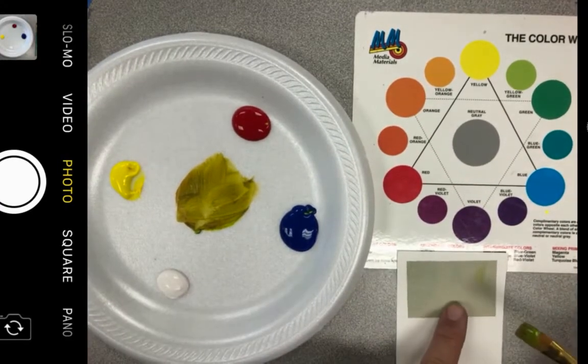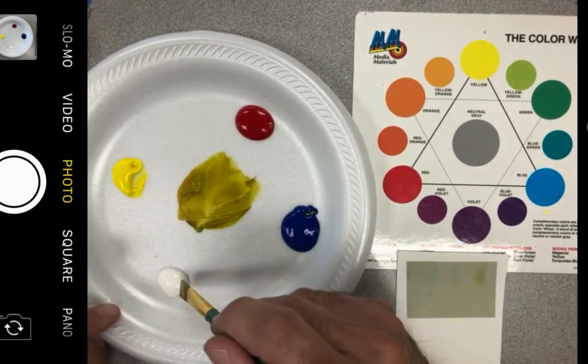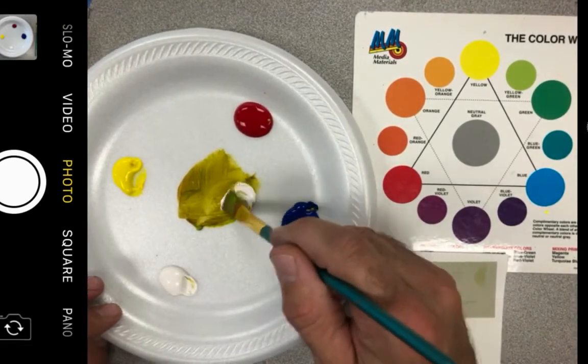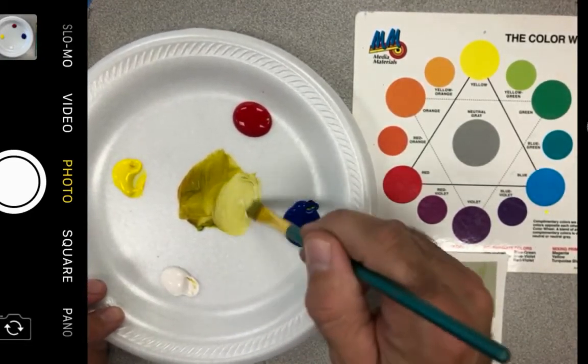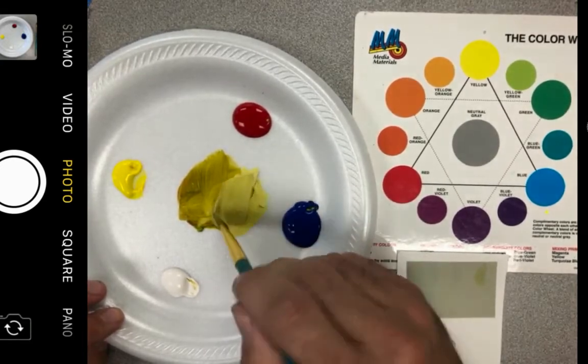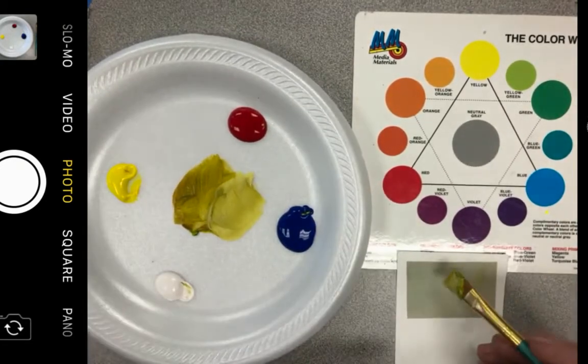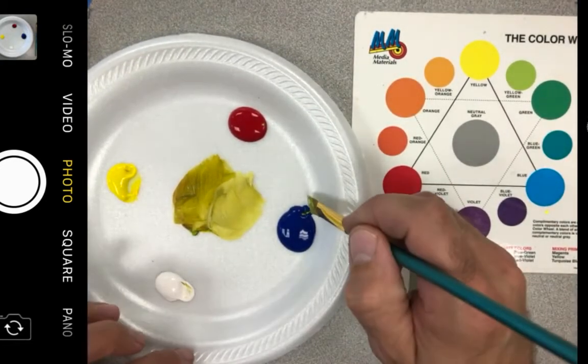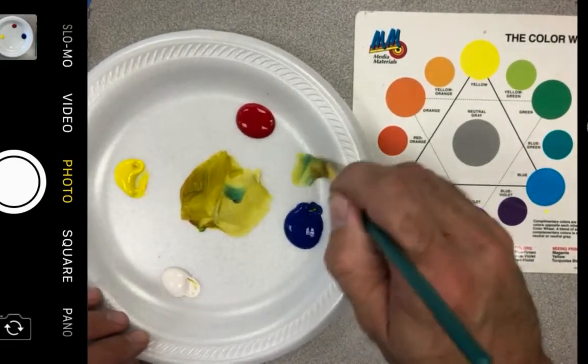Now, value-wise, this is much lighter. So to lower the value, I'm going to add white to it, and we're going to see where this takes us. So got a little bit too much yellow in there probably. So I'm going to add a little bit more blue to it, just a little bit.